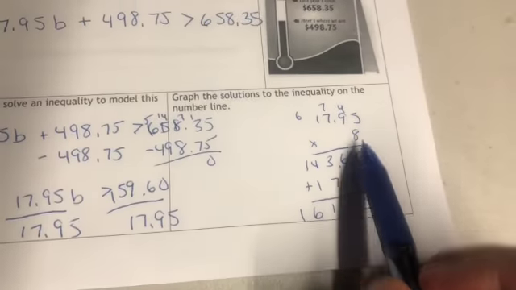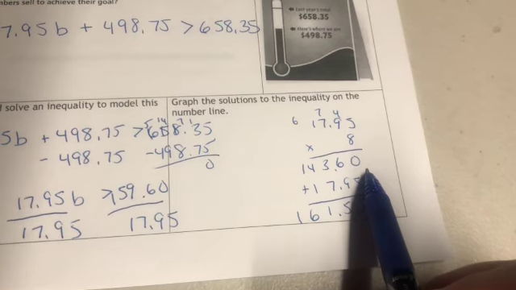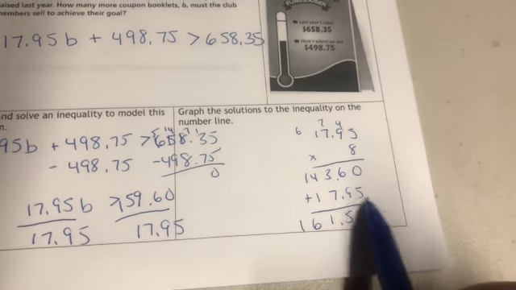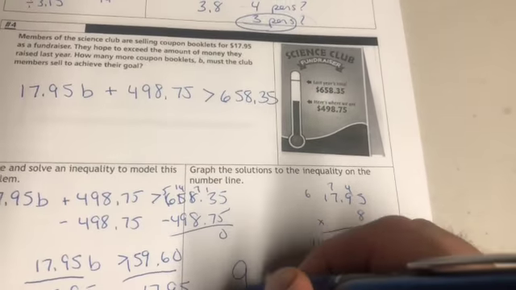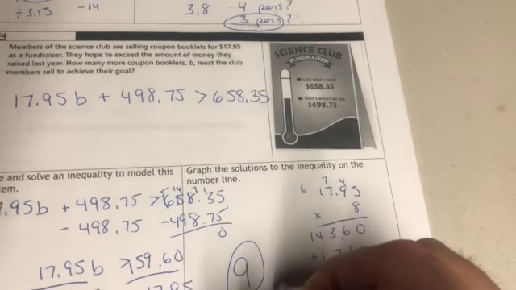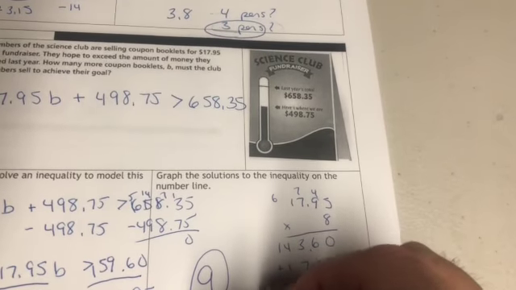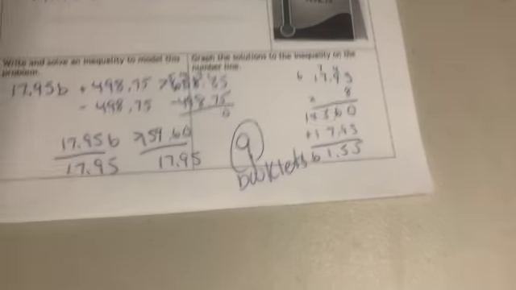Alright, so if they sell 8 of them, they won't have made enough money, so they do need to sell a 9th one. So they need to sell 9 booklets.